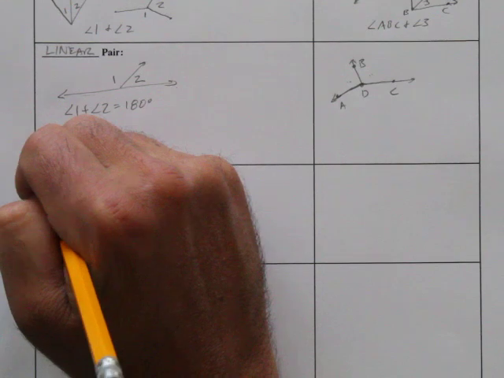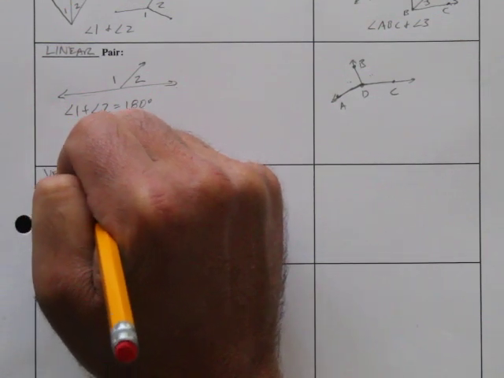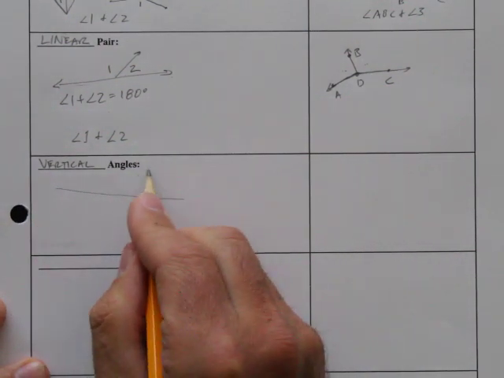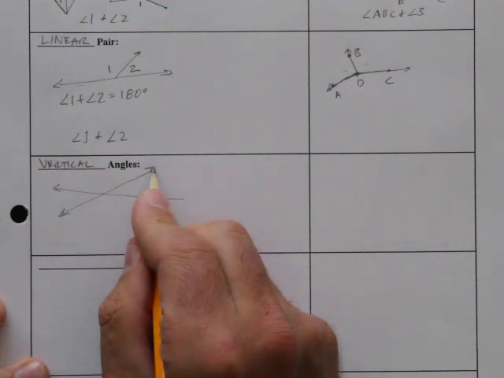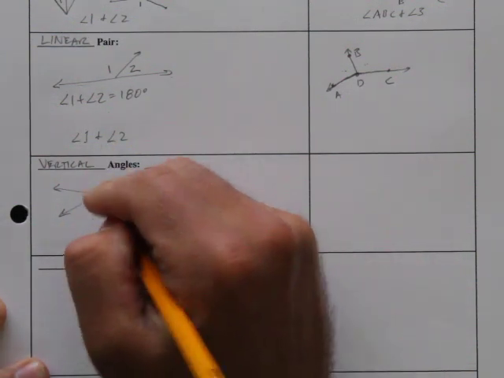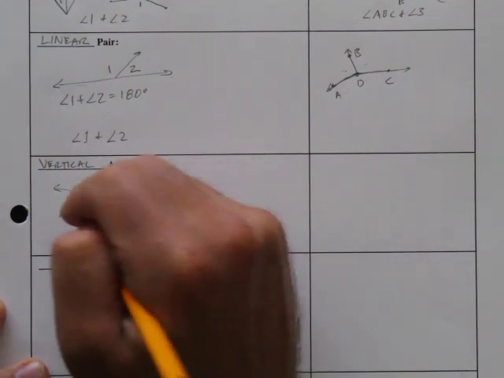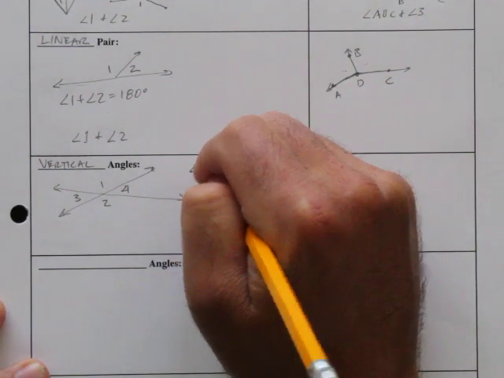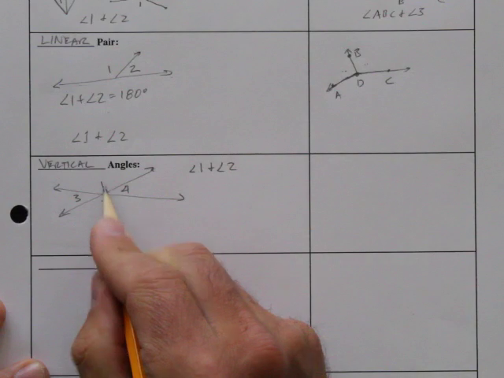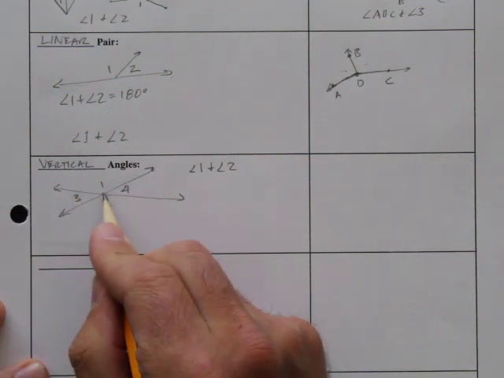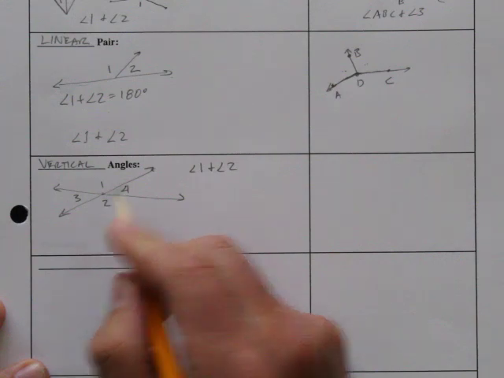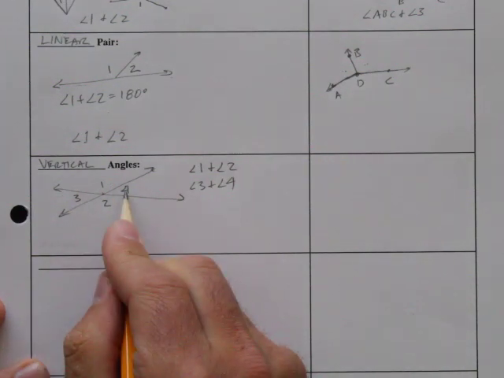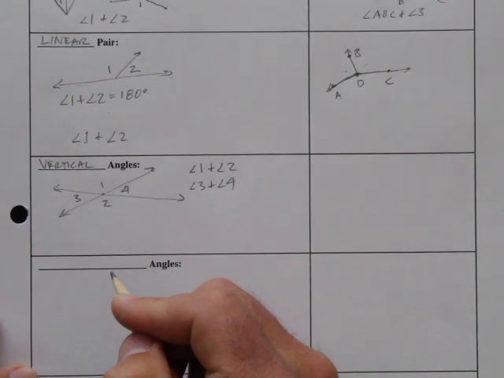Next, vertical angles. Vertical angles are when I have an X. And I've got angle 1 up here, angle 2 down here, angle 3 on the left, angle 4 on the right. Angle 1 and angle 2 are vertical angles. They're across from each other. They share a vertex, and they are across from each other. Angle 3 and angle 4 are also vertical angles. They are across from each other, across the X, if you will.